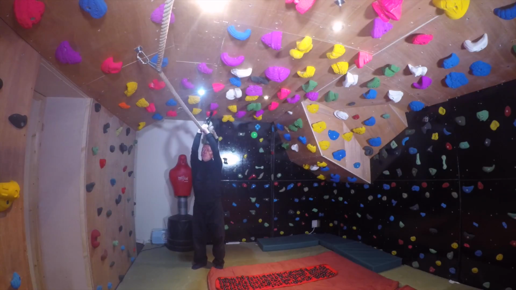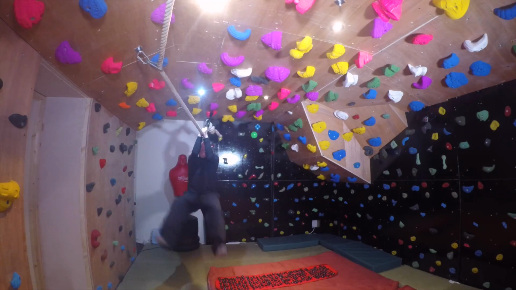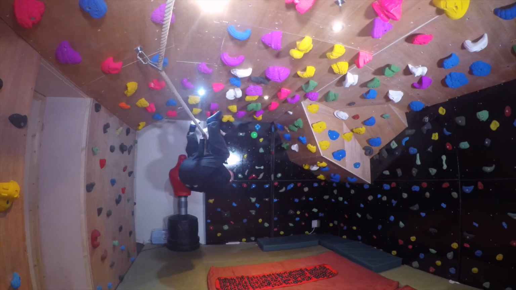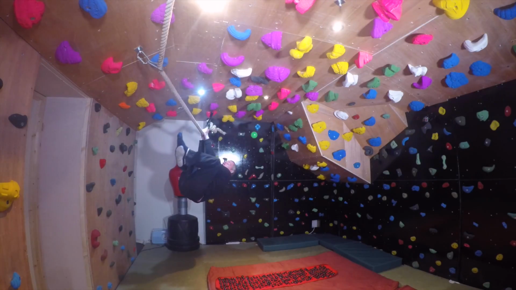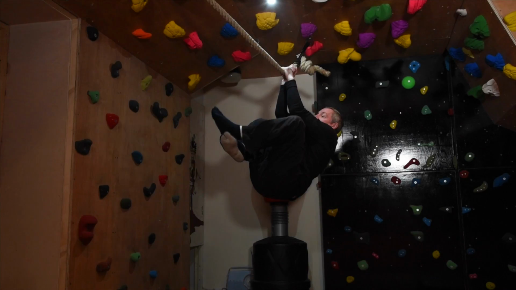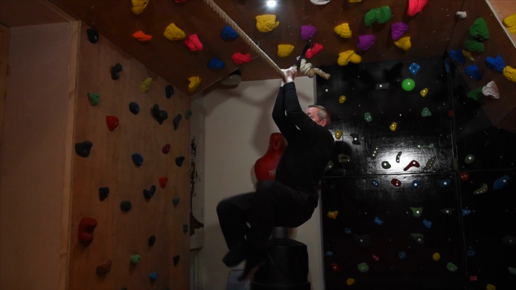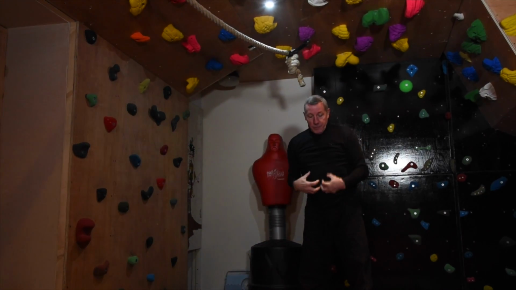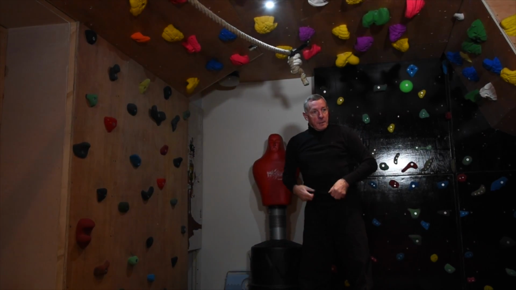Here I can just go and then slowly bring my legs up onto the rope, and I can take them off the rope and keep them in position and bring them slowly down. It's these kind of actions that come from the spine rather than the muscles, and not a strong abdominal set of muscles.